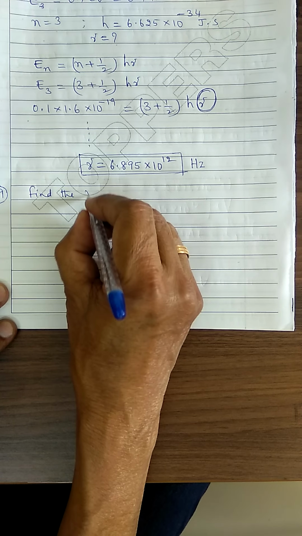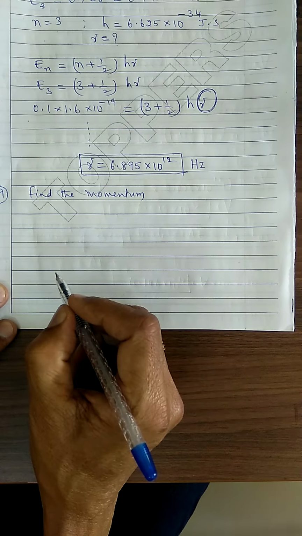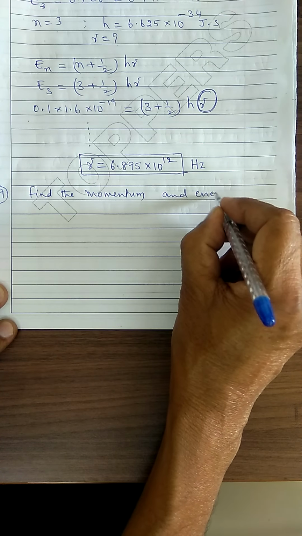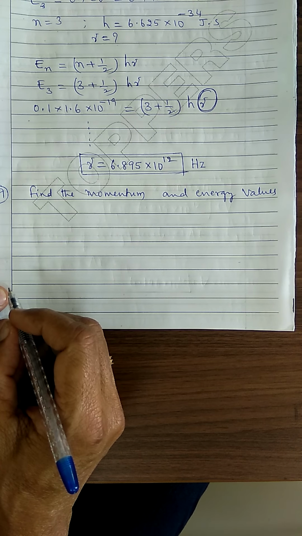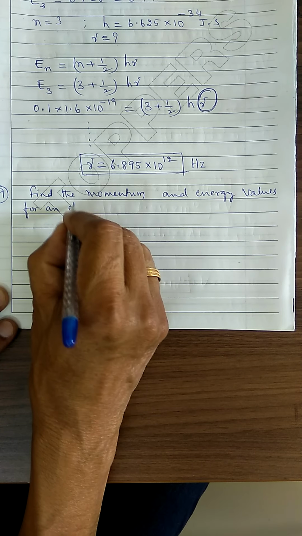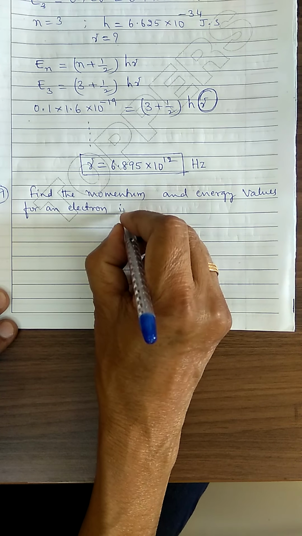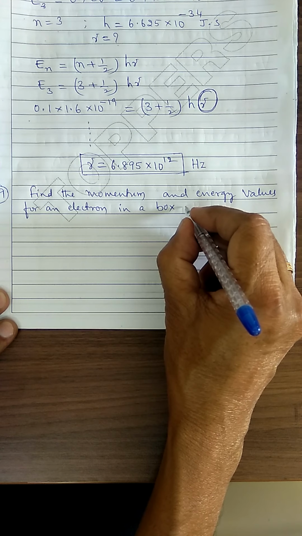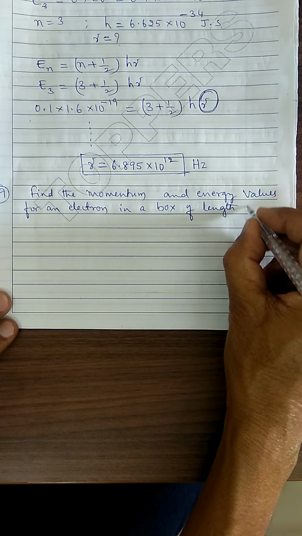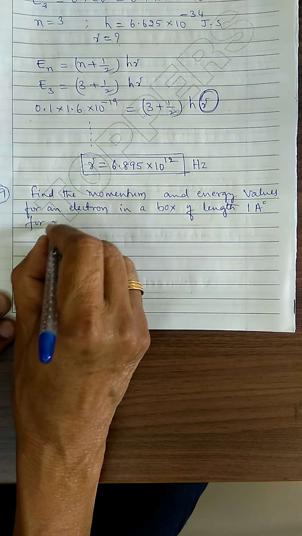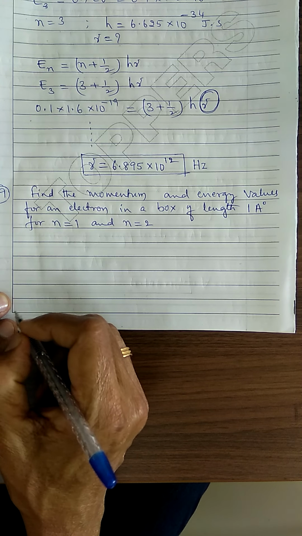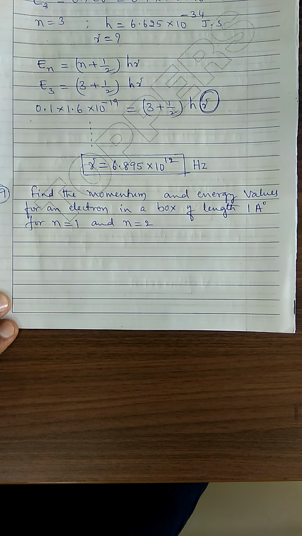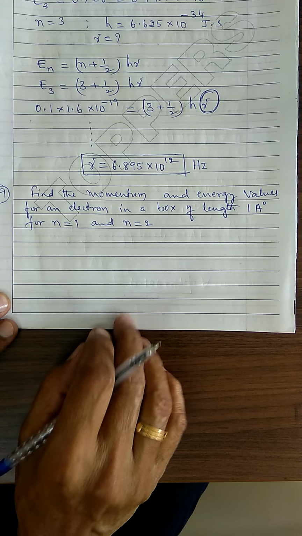Find the momentum and energy values for an electron in a box of length 1 angstrom for n is equal to 1 and n equals 2. Okay, this is the question.